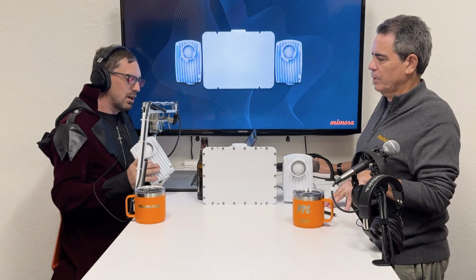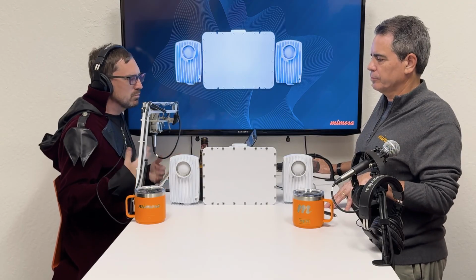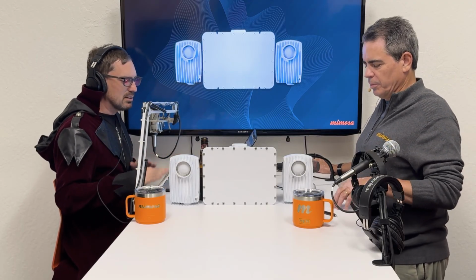This radio has auto mode on it, just like the old C5X and C5C do. It dynamically allocates how throughput is set on the radio, depending on the need for uplink or downlink traffic. Or if you have equal uplink and downlink needs, then it'll split that 50-50. Again, it will dynamically adjust that as you need it.